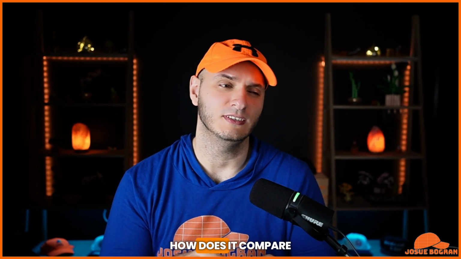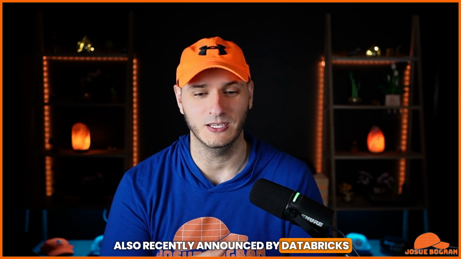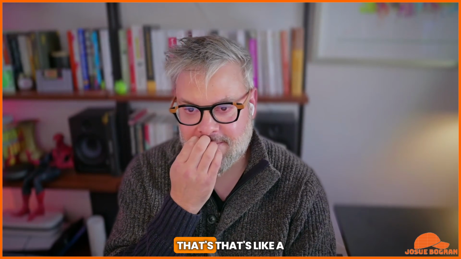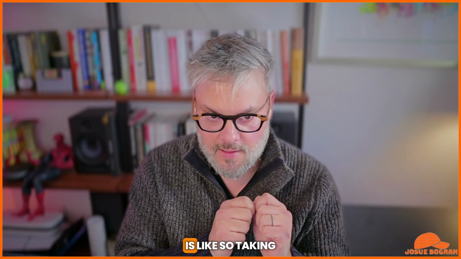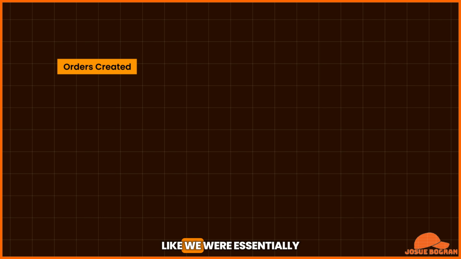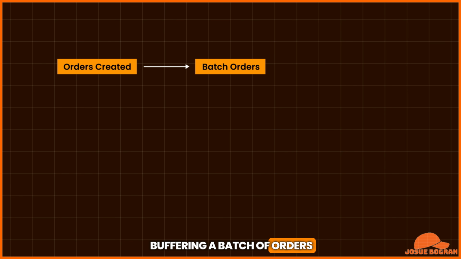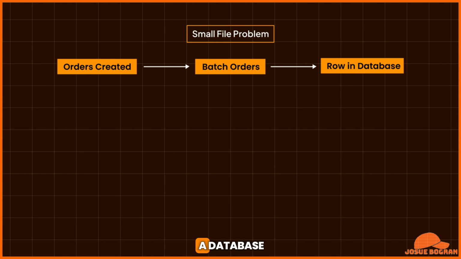How does it compare to real-time mode, which I know was also recently announced by Databricks? Yeah. And so it's a really good question. So with real time mode, taking a step back, if we think about the orders that we just created, we were essentially buffering a batch of orders and we wanted to reduce the small file problem by having each individual event become a row in a database.